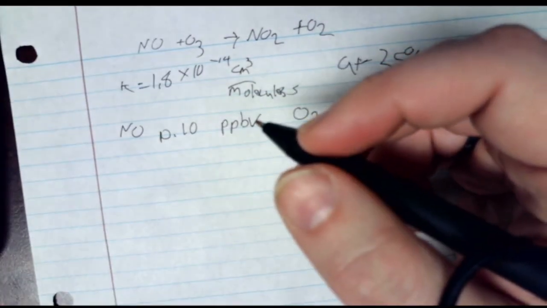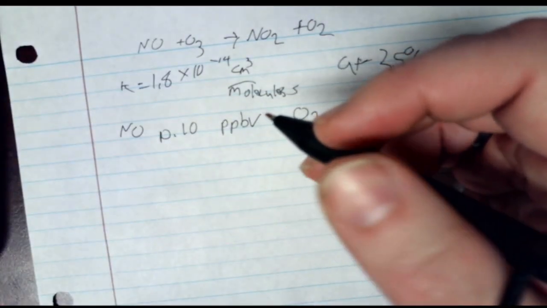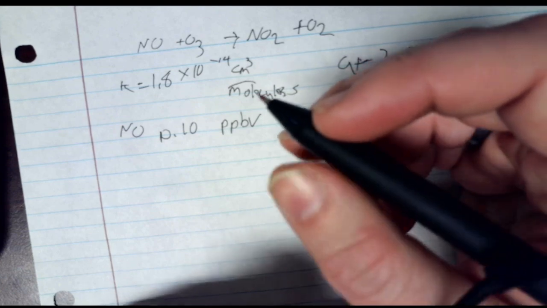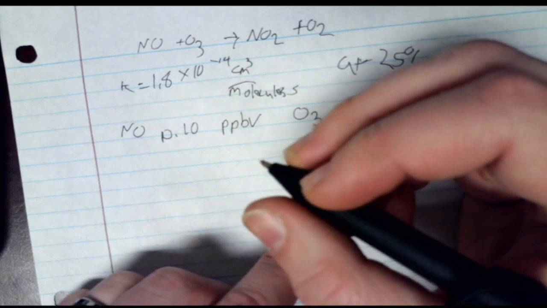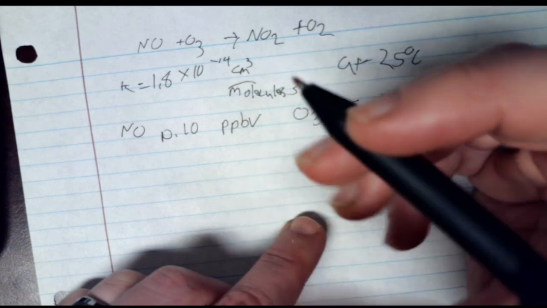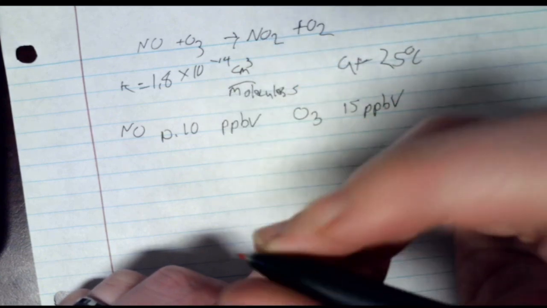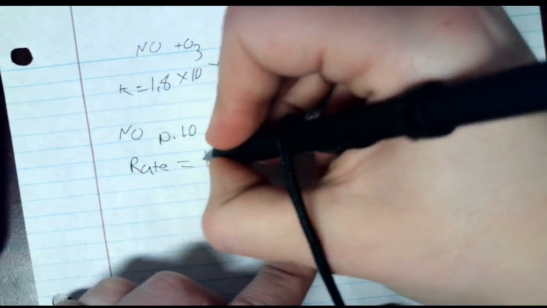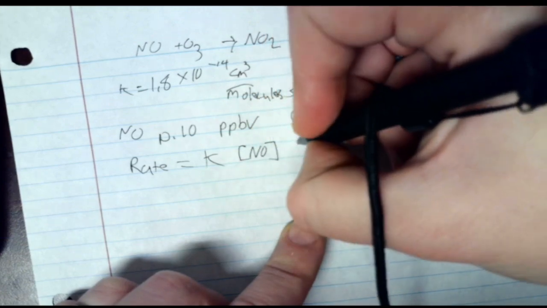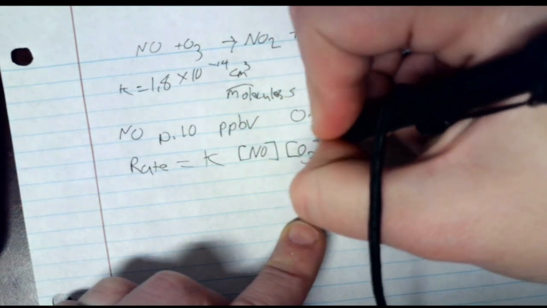Calculate these two concentrations in units of molecules per centimeter cubed. Calculate the rate of NO oxidation. Show how the rate law can be expressed as a pseudo first order in terms, and calculate the corresponding pseudo first order rate constant. So the rate equals K times NO times O3.